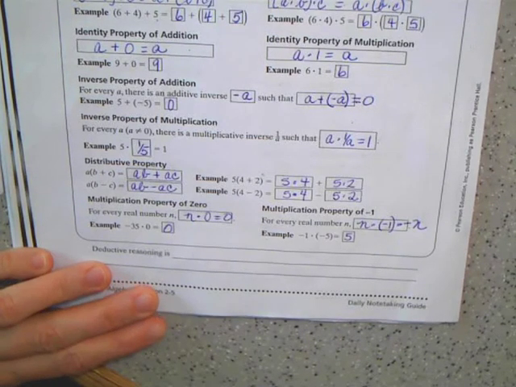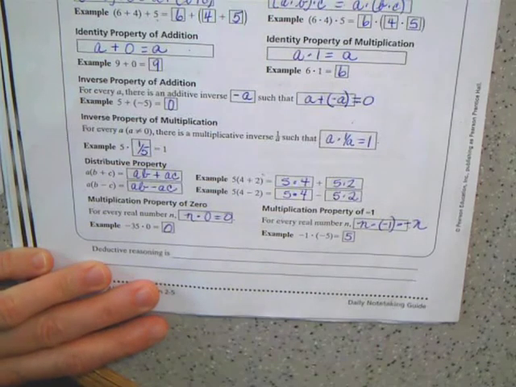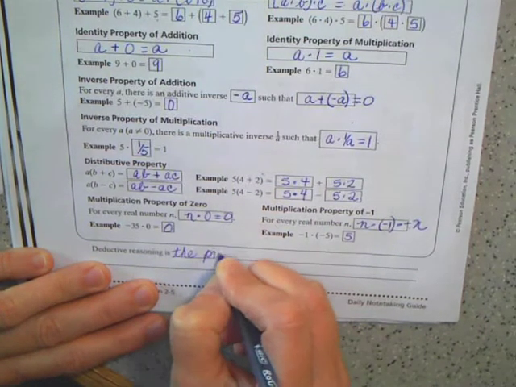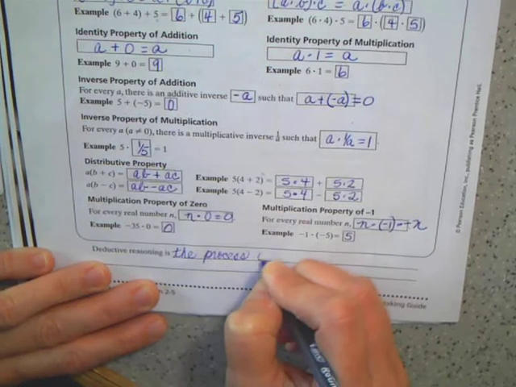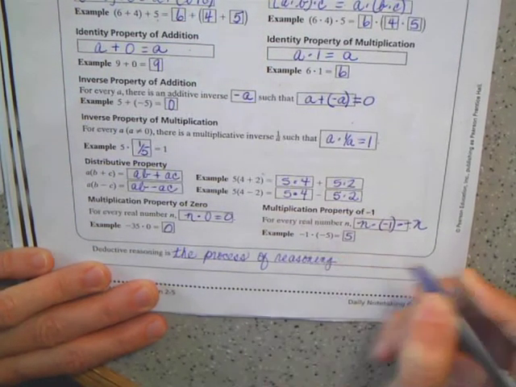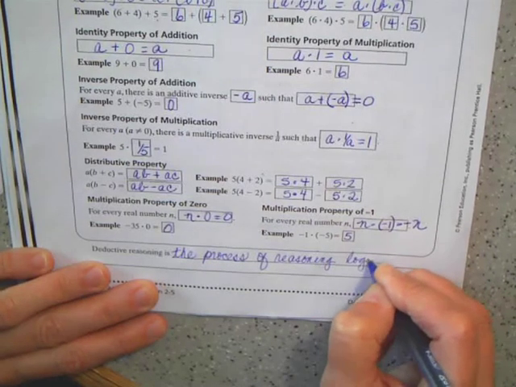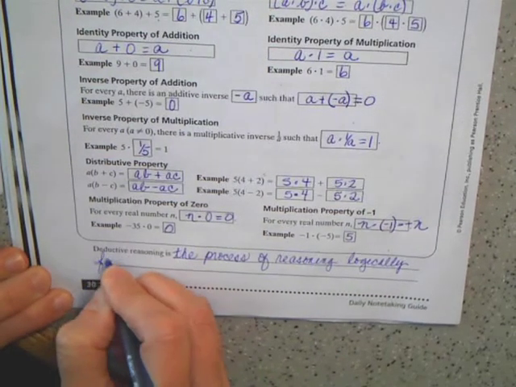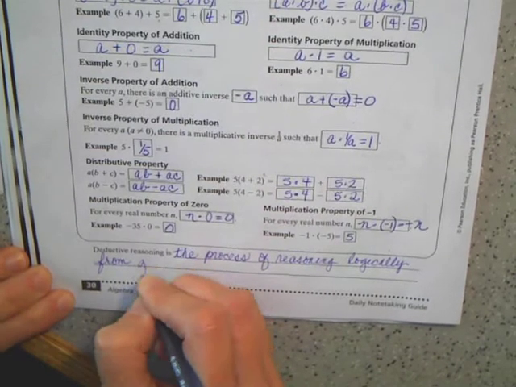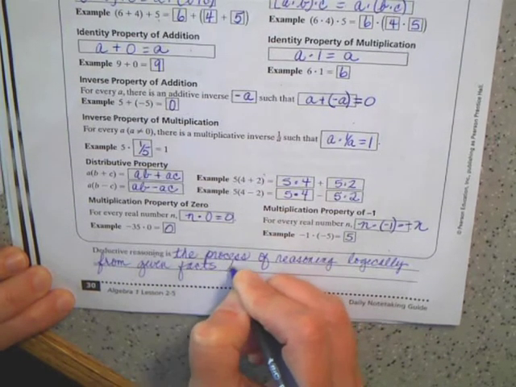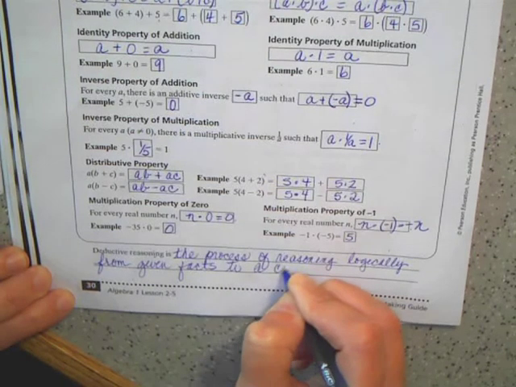Deductive reasoning, which is what we're going to be using in this section, is the process of reasoning logically from given facts to a conclusion.